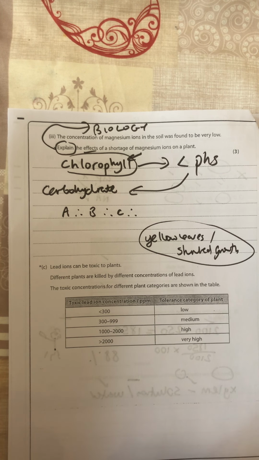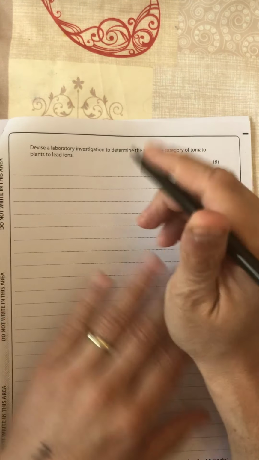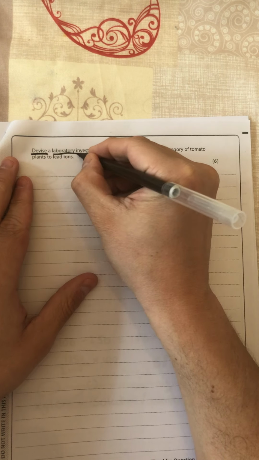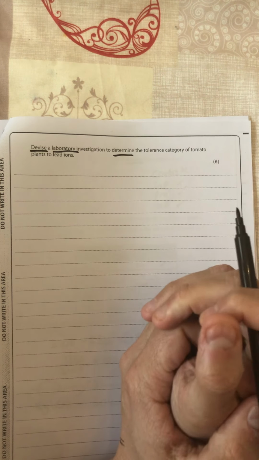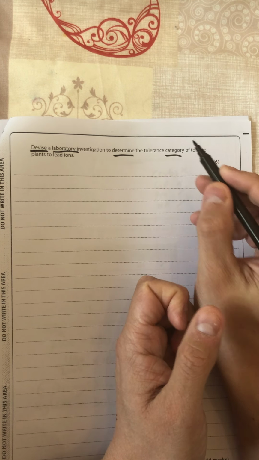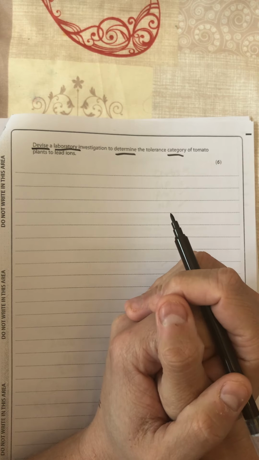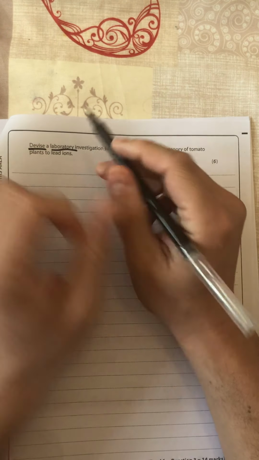Okay, and last but not least, we're on to a 6-mark question. All right, devise a lab experiment to determine the tolerance category of tomato plants and lead ions. Now, your teachers will have spoken to you about devise questions and how to answer those. We'll look at those in a moment. It's talking about a lab experiment here.